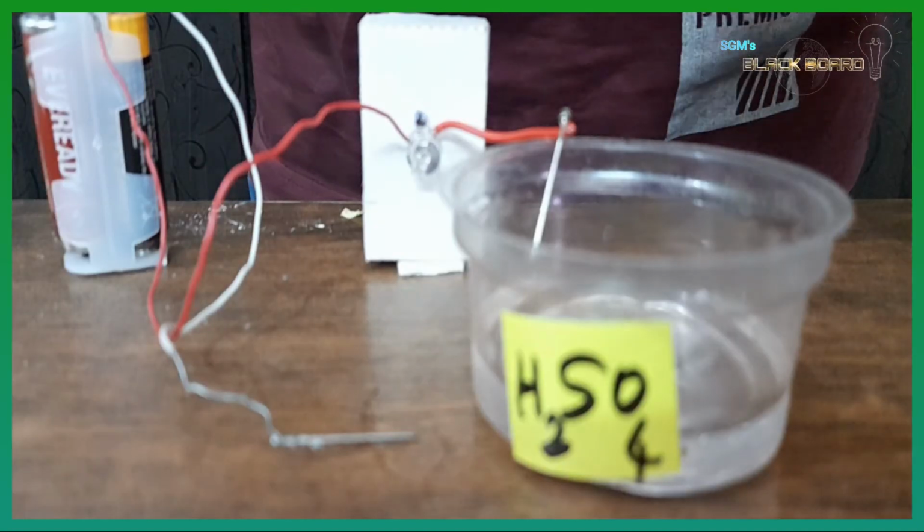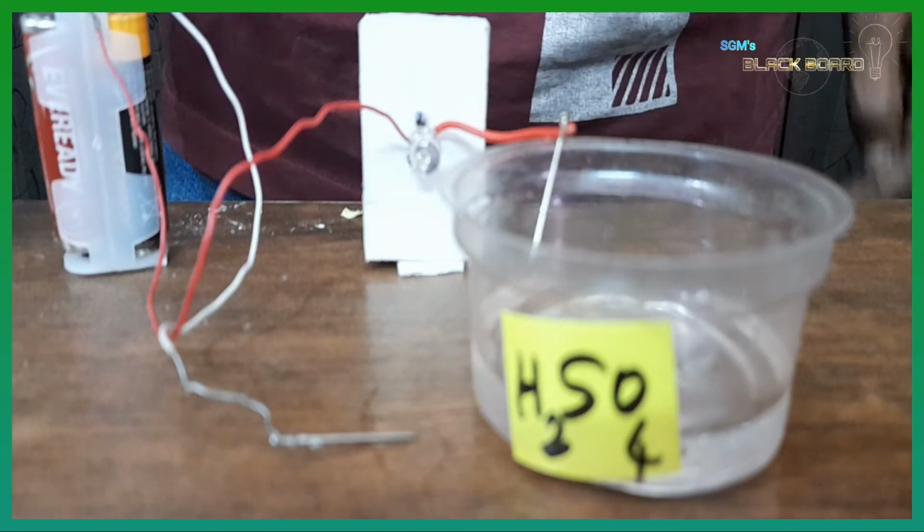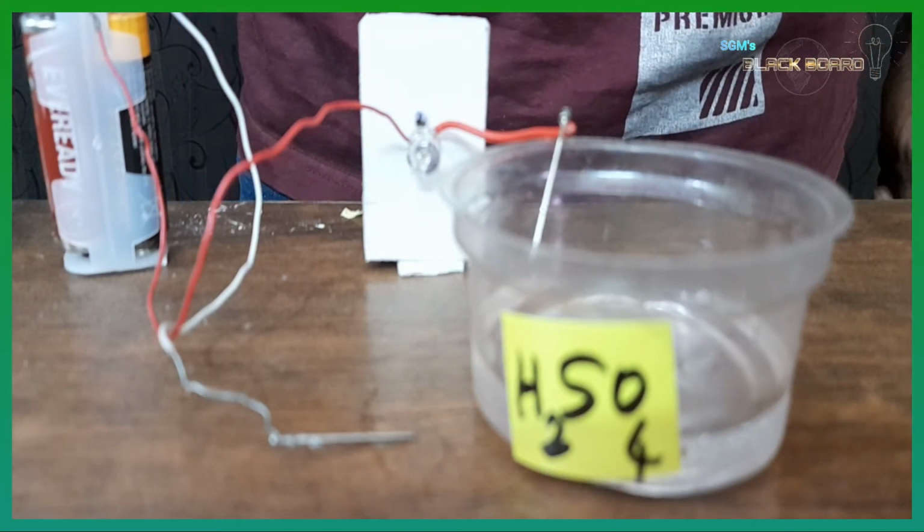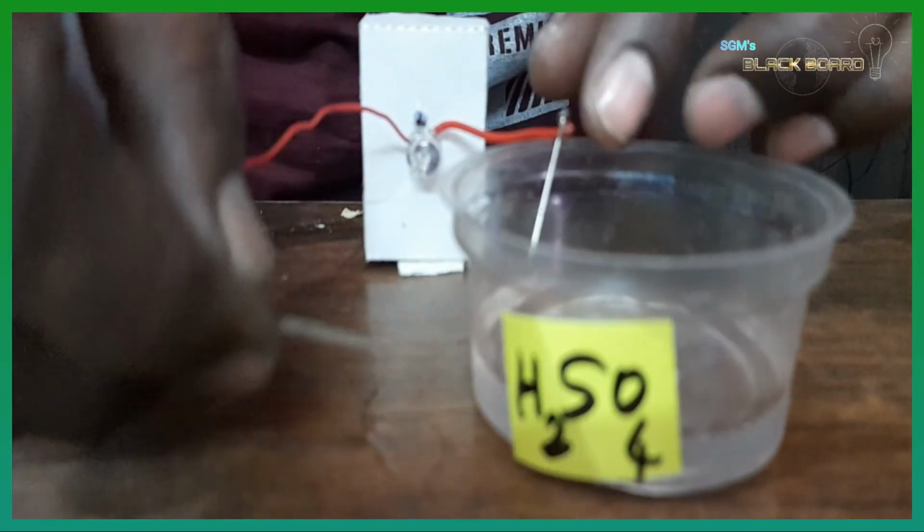Now let us do an activity to find out the strength of acids and bases. For that, I am taking here sulfuric acid, acetic acid, sodium hydroxide, and ammonium chloride. First of all, let us prepare the solutions of sulfuric acid, acetic acid, sodium hydroxide and ammonium chloride. So now we have prepared the sulfuric acid solution, acetic acid solution, sodium hydroxide solution and ammonium chloride solution.